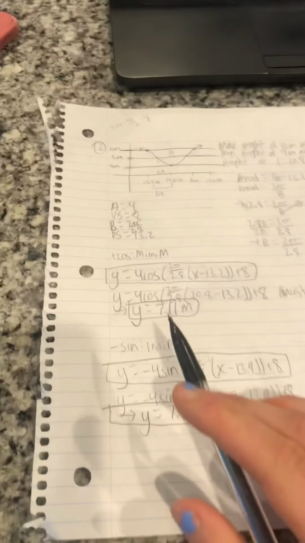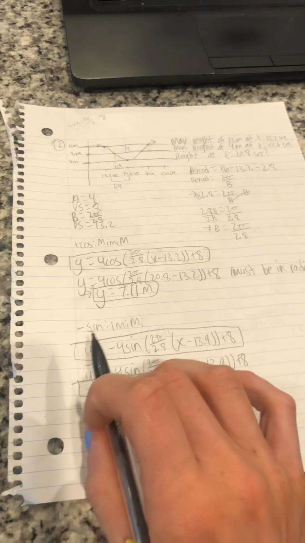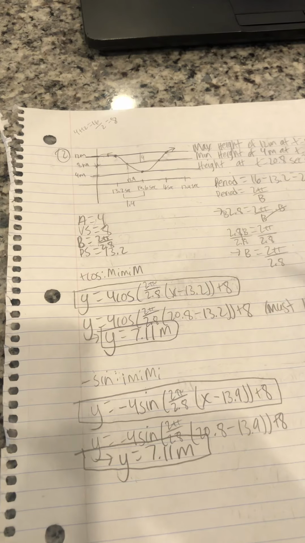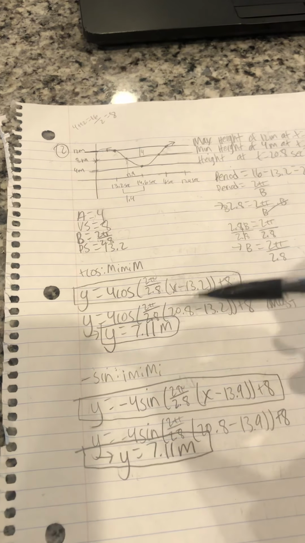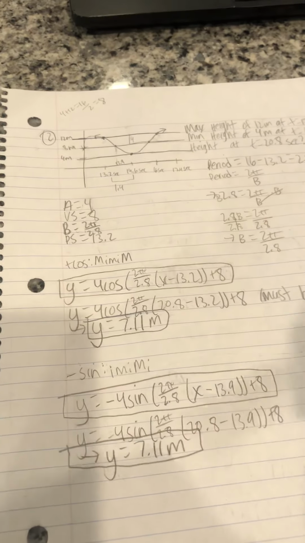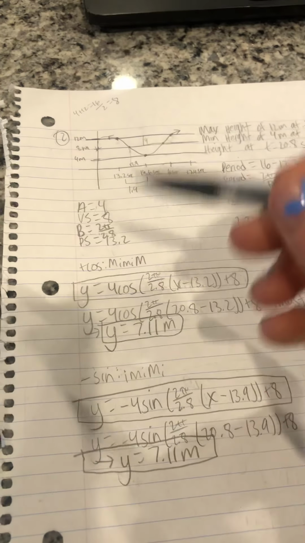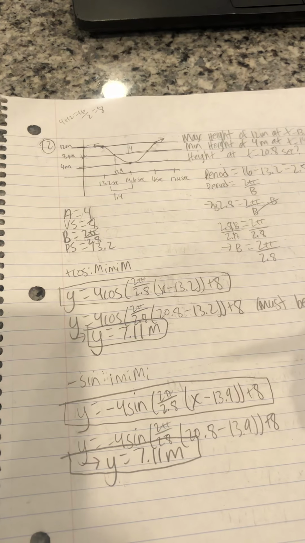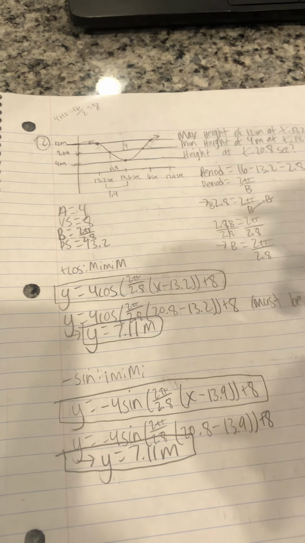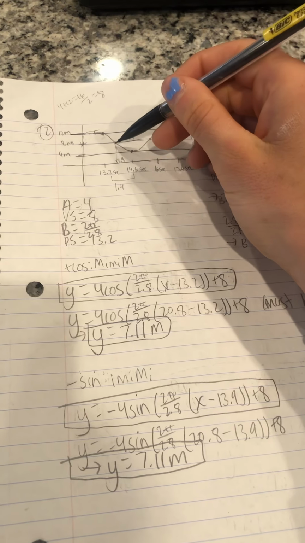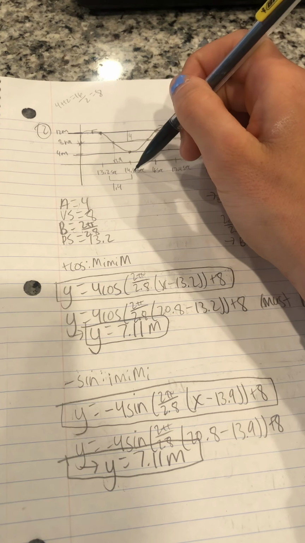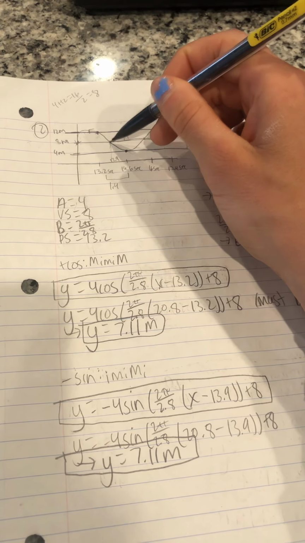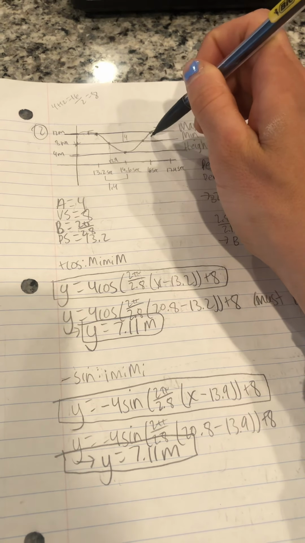So another example, it wants two equations here. So here, let's try negative sine. So you can use positive sine, you can use negative cosine, it does not matter. You just have to look at where your graph starts. So negative sine is intercept, minimum, intercept, maximum, intercept. So let's find our intercept. So if we look here, my intercept is halfway between these 2 points, which is 13.9. So it goes intercept, minimum, intercept, maximum.